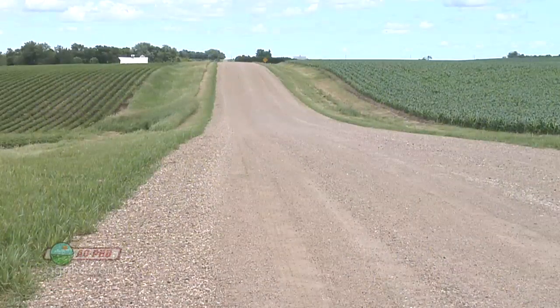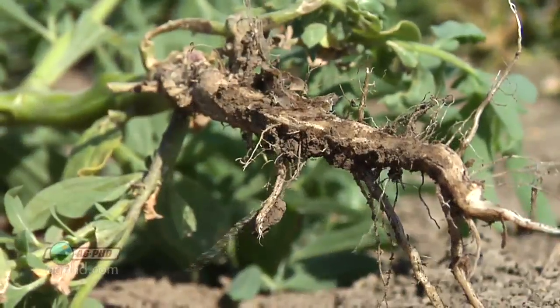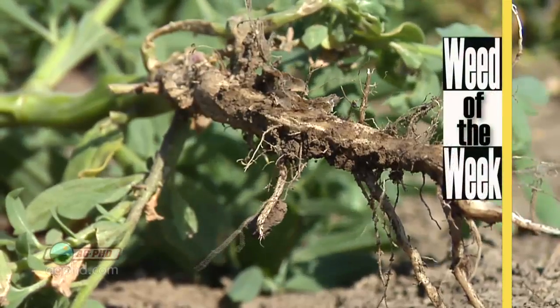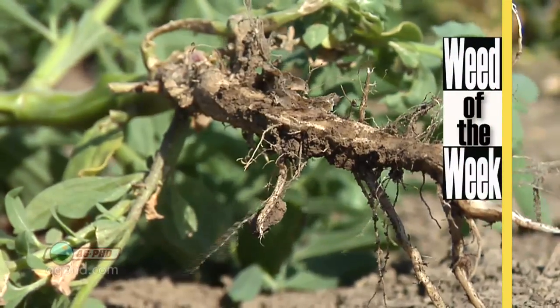Well, one of the weeds that you might find in your ditch is our Weed of the Week. We'll tell you how to stop it on your farm coming up later in the show.